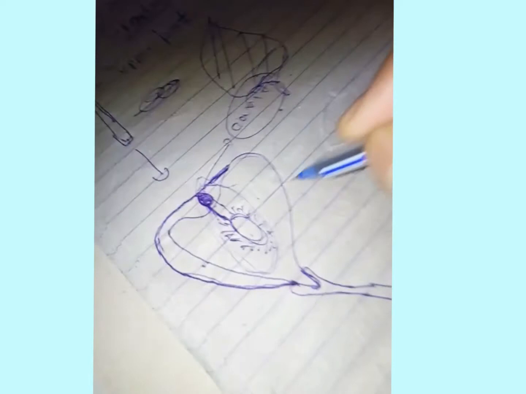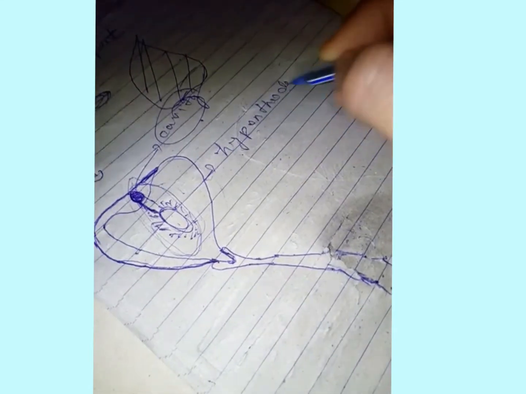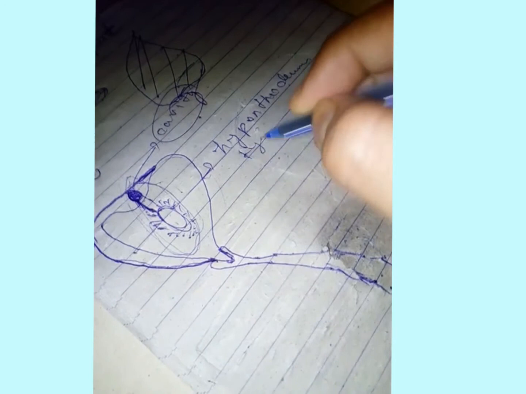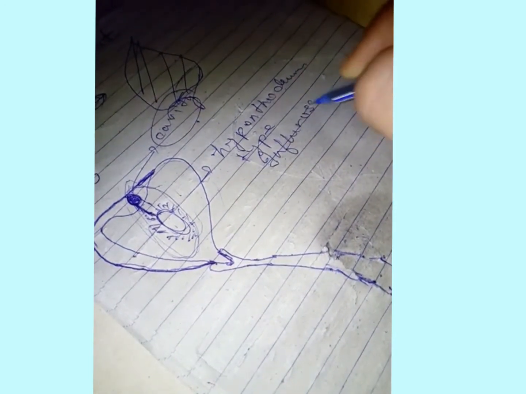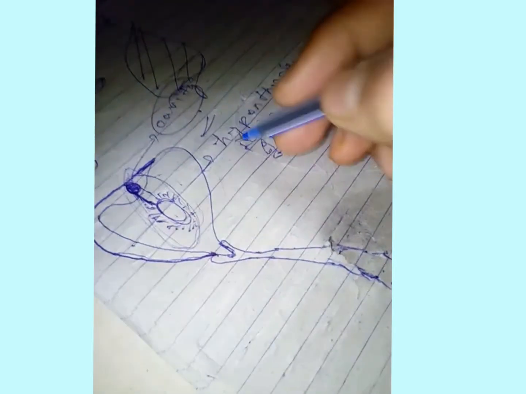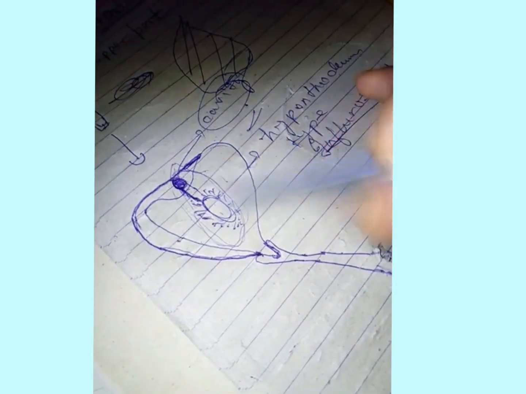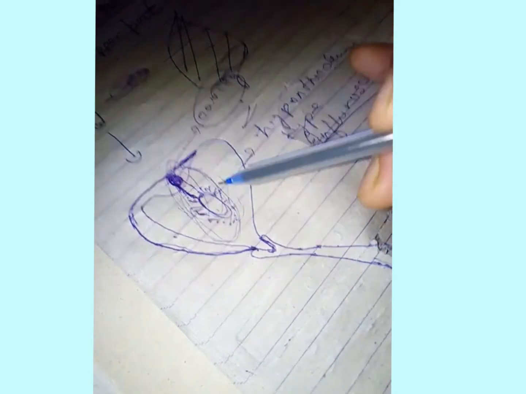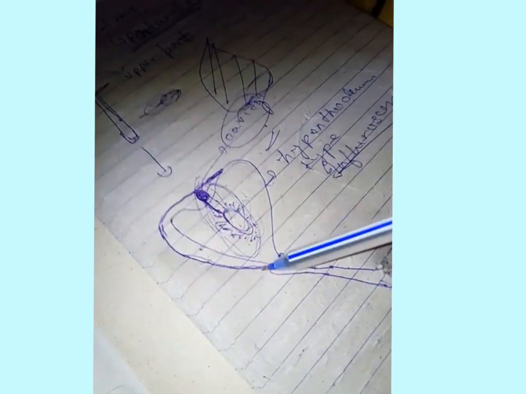This is the inflorescence of the hypanthodium type. This is the hypanthodium type inflorescence, and this cavity is created in the peduncle. The peduncle gets elongated into a pear shape and contains a cavity.